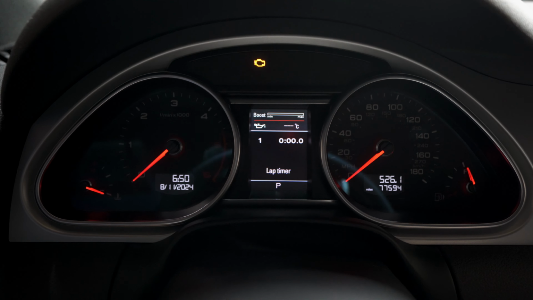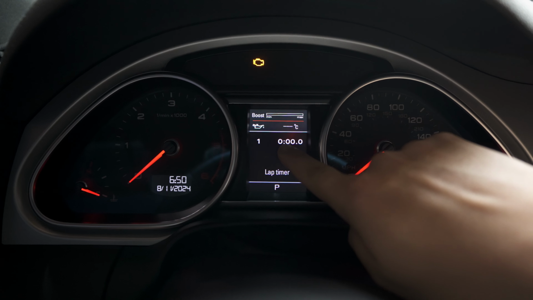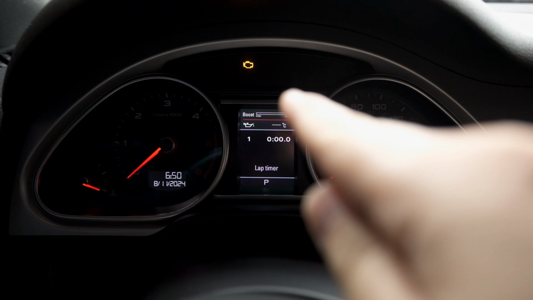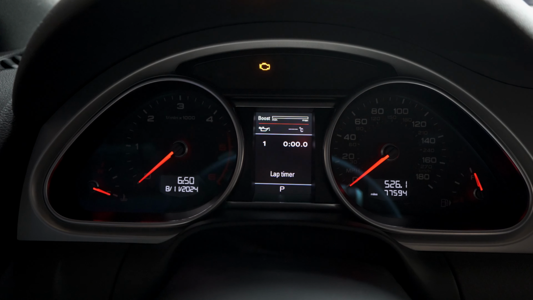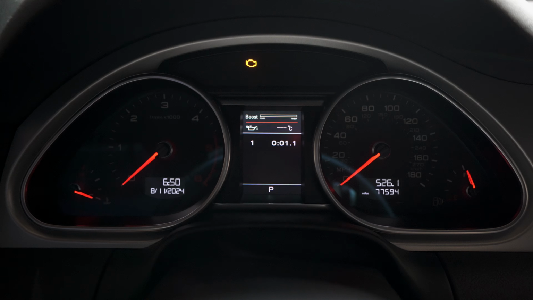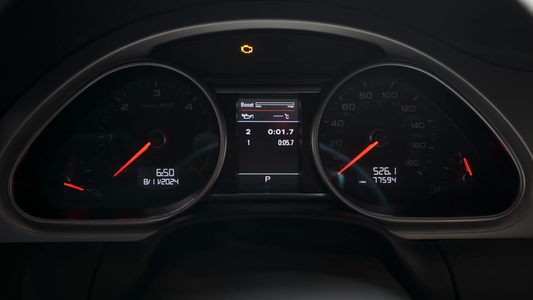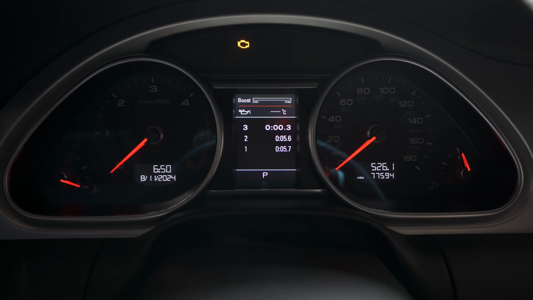So in order to start, obviously you see there's a 1, that's lap 1, and right now it's 0, so there's 0 times, you haven't started. And to start, you're going to go ahead and press the up button to start the time. So here we go. There you go, you can see that it's timing. I'm just going to do like 5-second laps, and you can see every 5 seconds, that's about a lap.